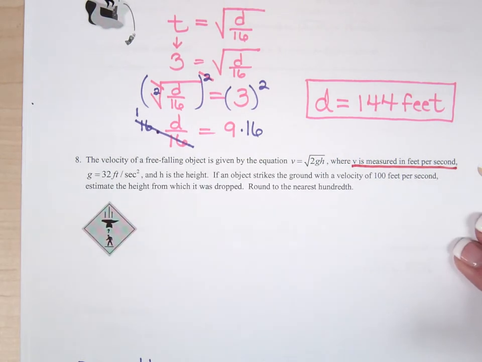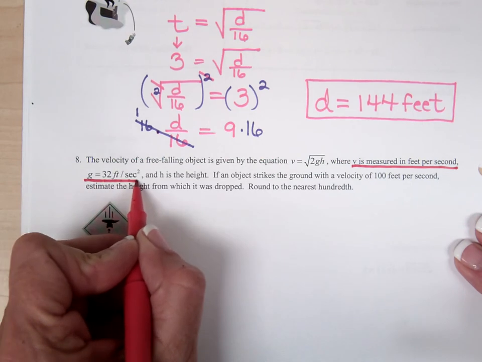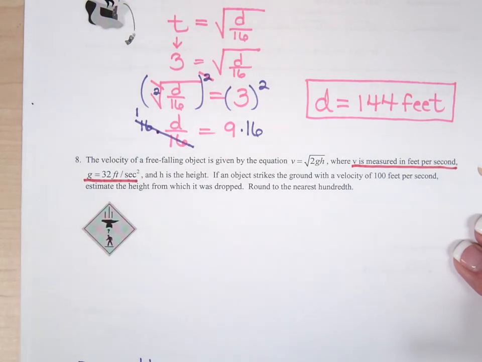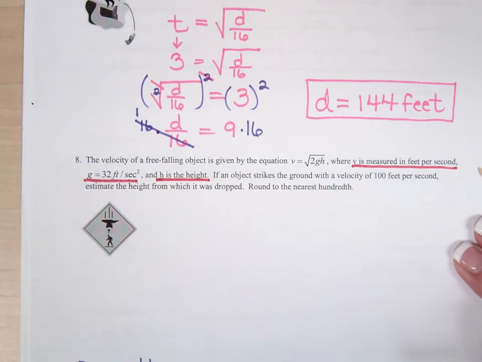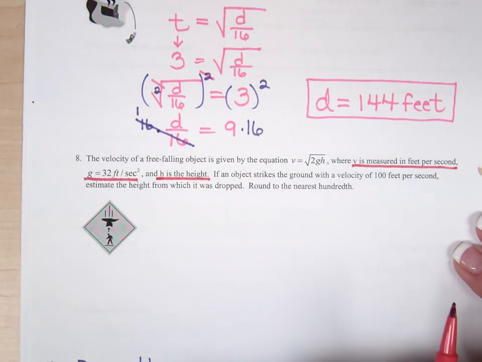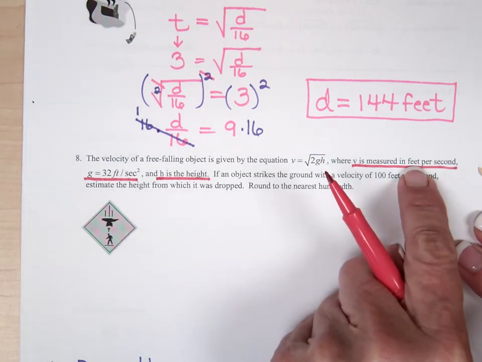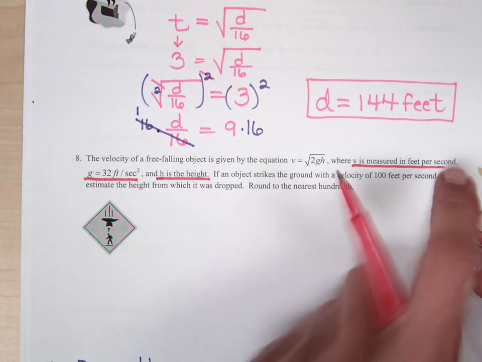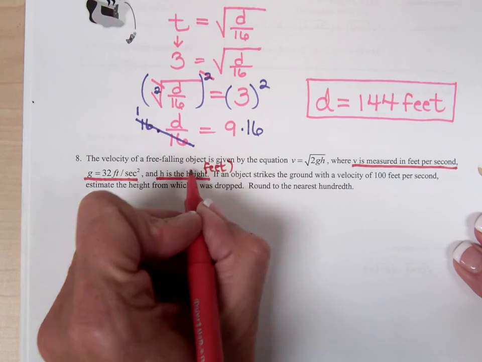It's velocity. G, the force of gravity, is 32 feet per second squared. And h is the height. Notice they didn't give a unit on height. I've had students in the past ask, how do we know what height is? Well, you can tell right here. They're telling you velocity is feet per second, so you know height is also going to be feet.